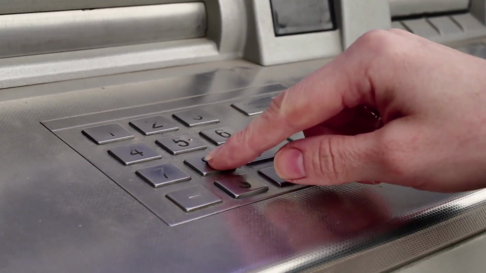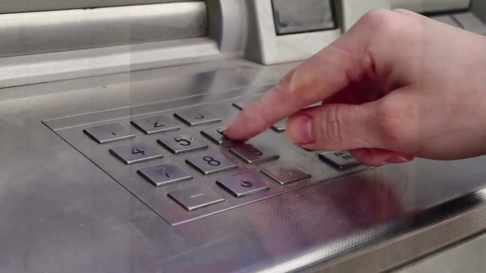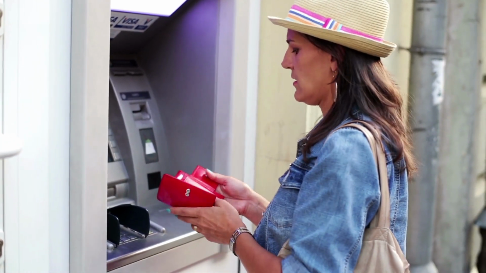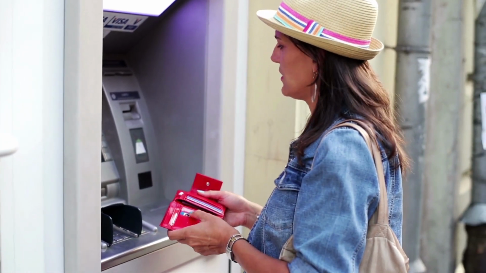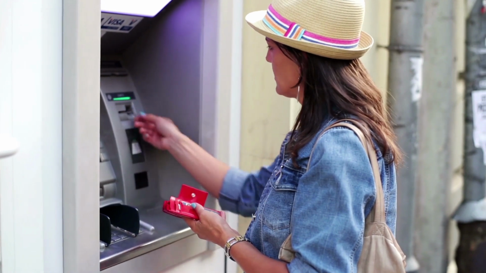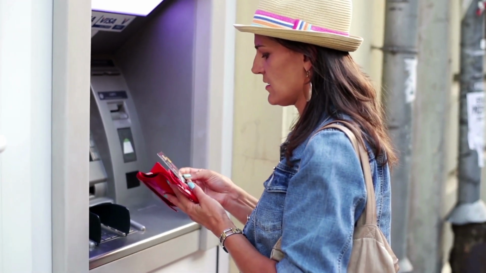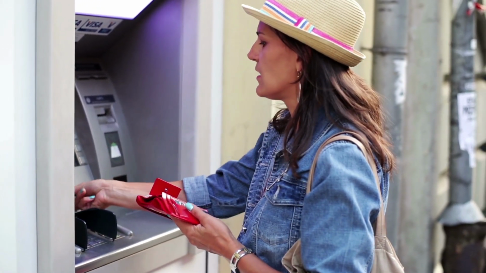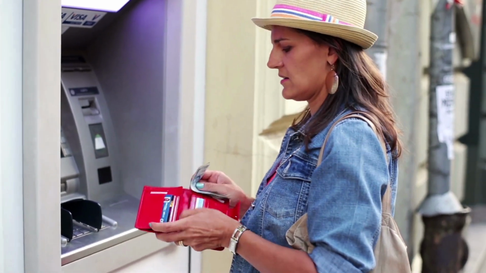For example, we could have a method to check if the card is inserted, a method to check the PIN number entered, a method to get the account balance, or to dispense cash. Methods can accept input values such as a PIN number, and methods can also return values such as an account balance.